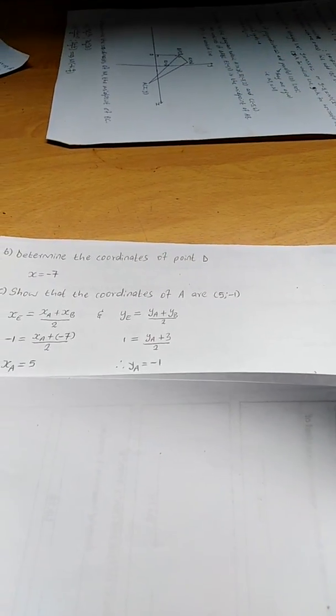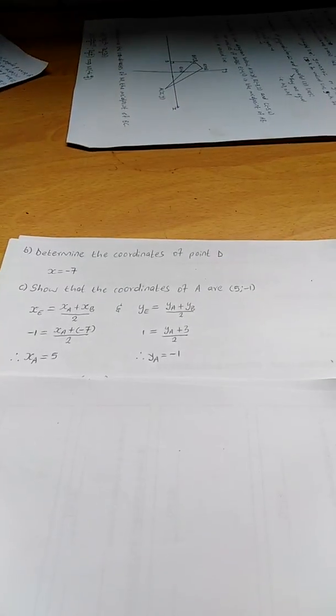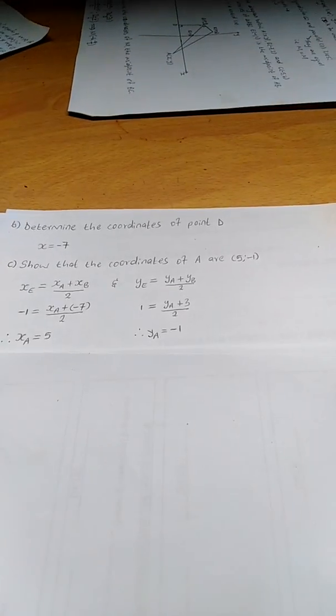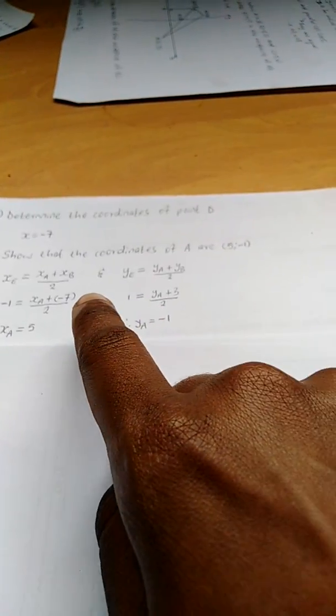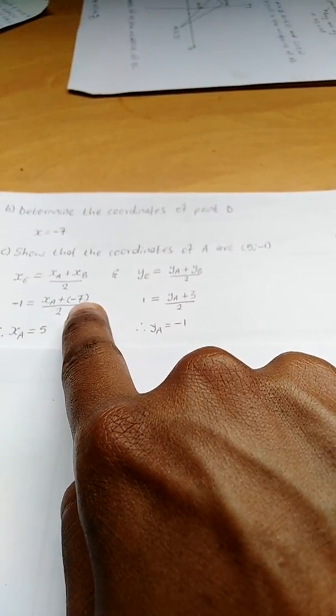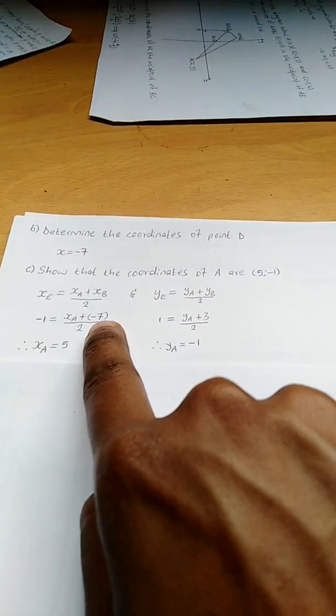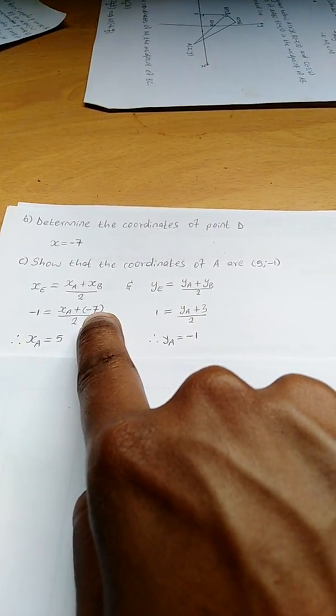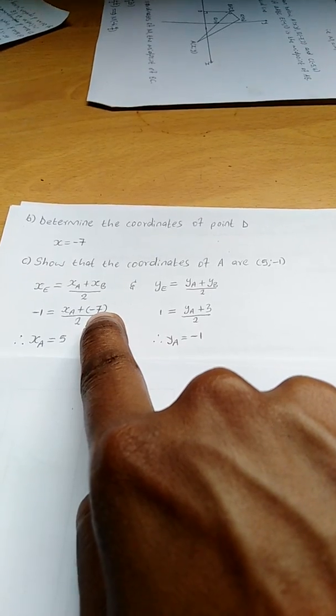I hope you arrived at this answer. So if you do your proper substitution here, also I want to bring your attention to this one. I employed the brackets because I substituted a negative value.